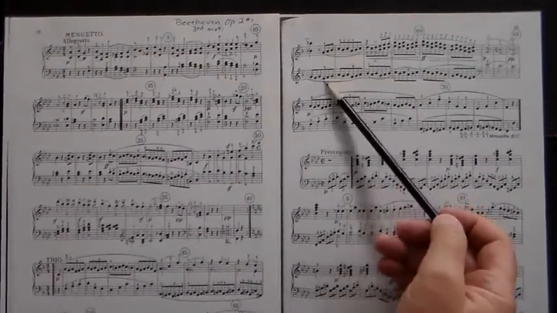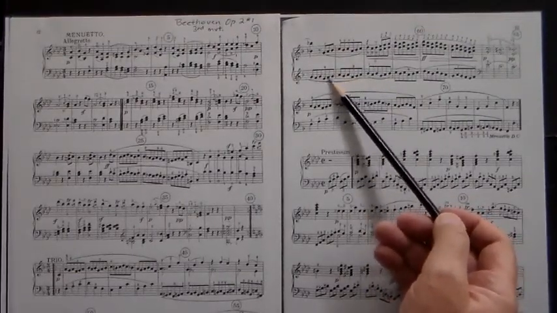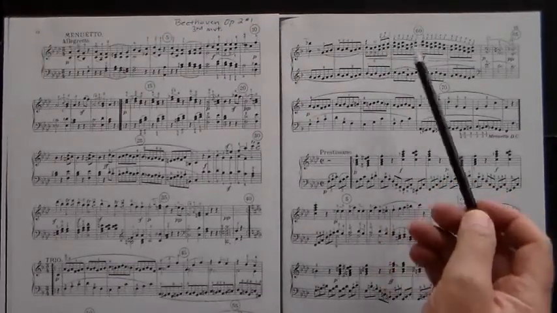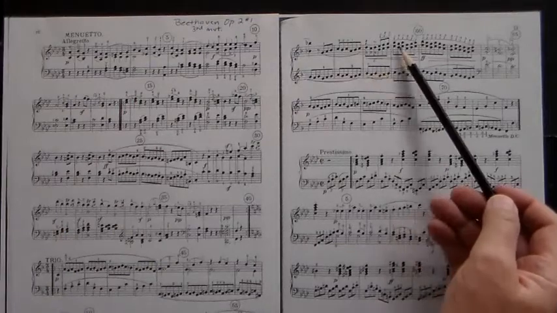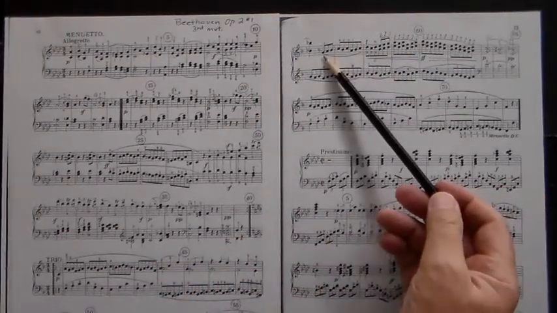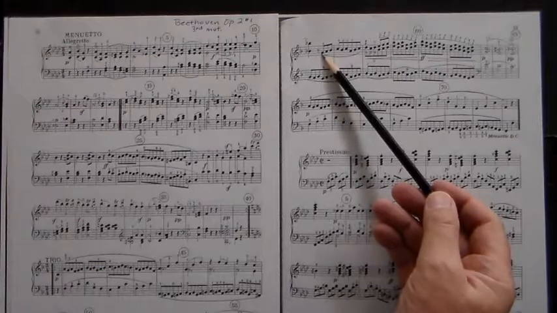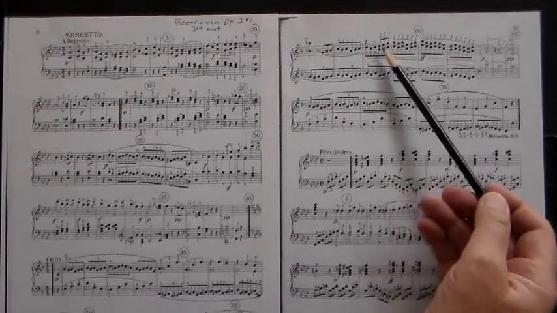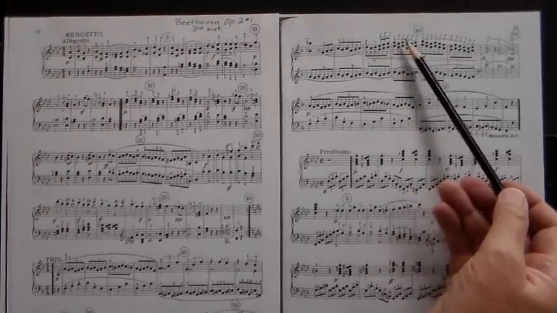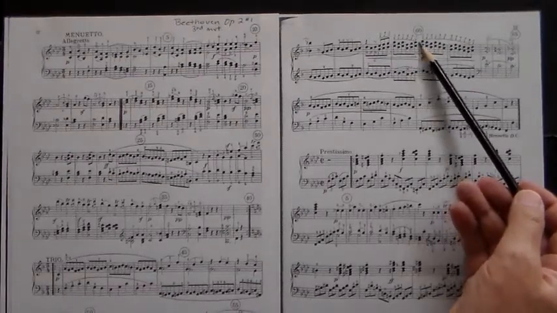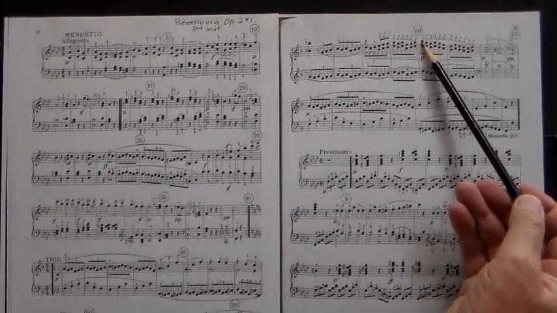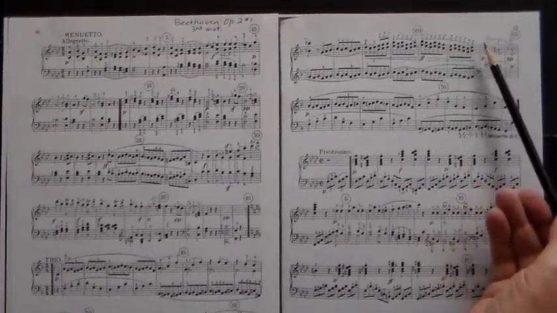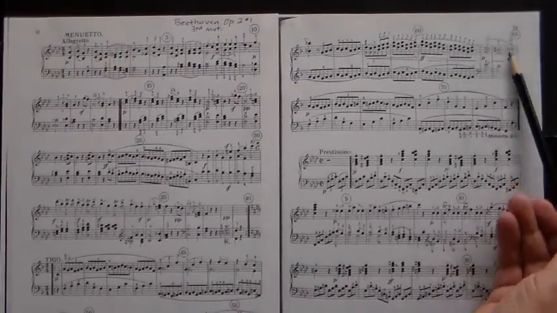8th notes to go against, in parallel motion, the left-hand part, then he's going to add a second voice in the right hand. And that then will give you 3 voices that are moving in parallel motion. And the figure that he's going to work with is this, and then he's going to do it again, and then one more time, and then this is going to shift to groups of 4 notes, and then again, and again, and then down by chromatic step.